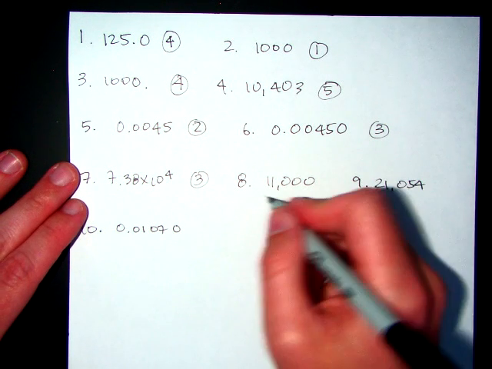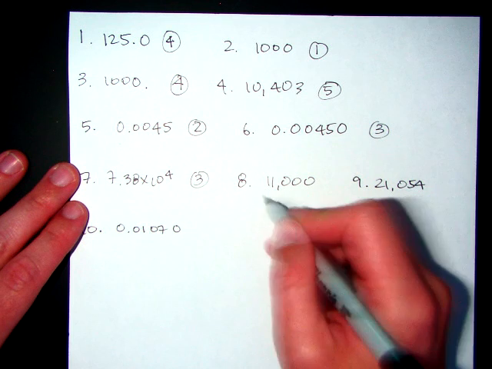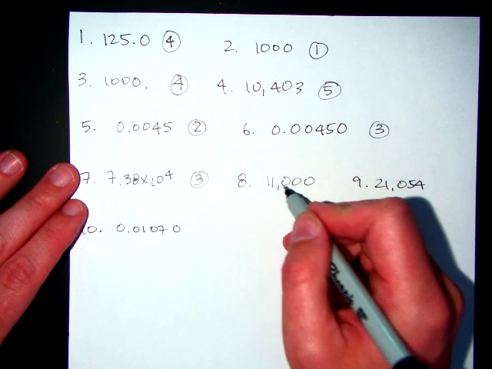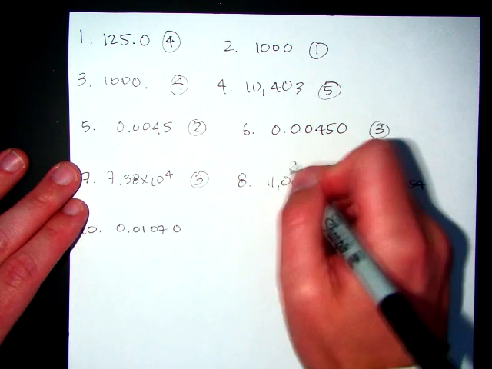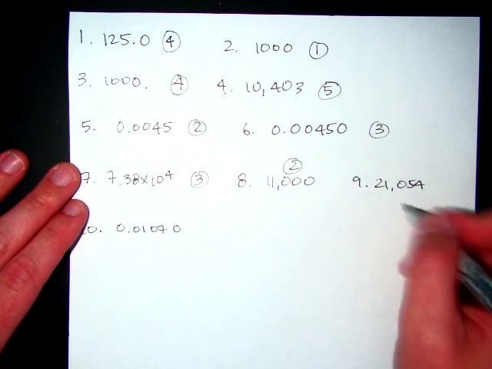All right, so 11. These zeros are placekeepers. They're not in between other numbers, and so that means that there's only 2 significant figures there. How many of you had 2? Raise your hand. Be proud. There you go. Proud of you guys.